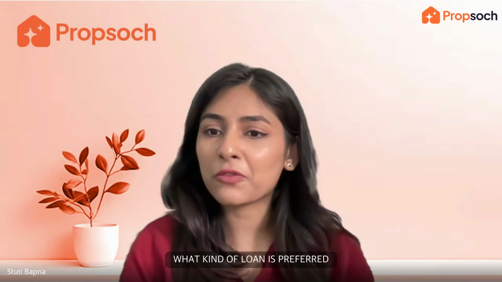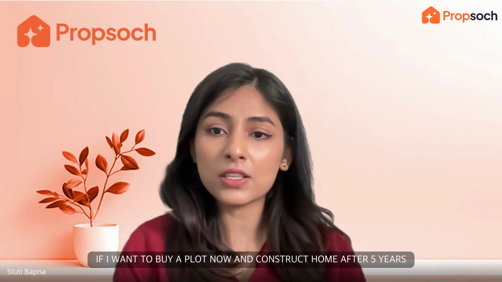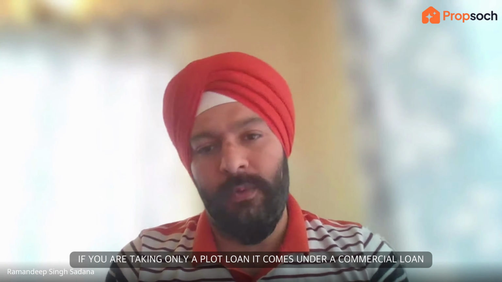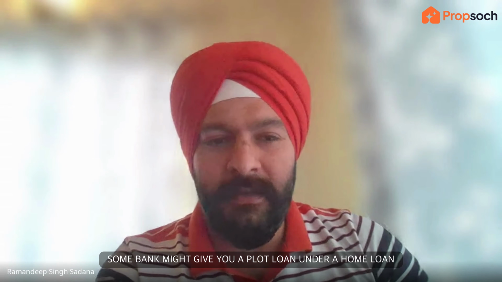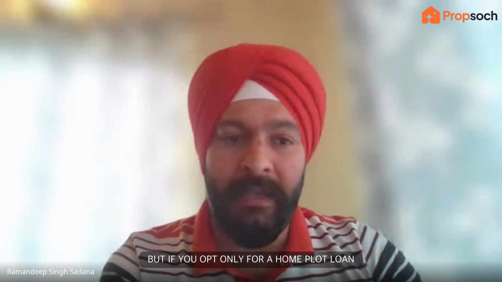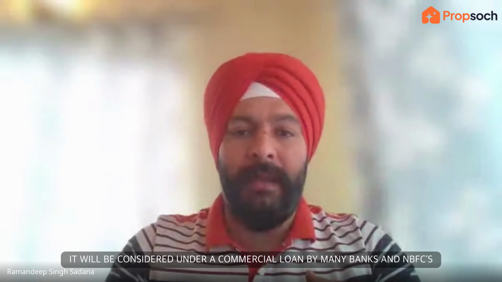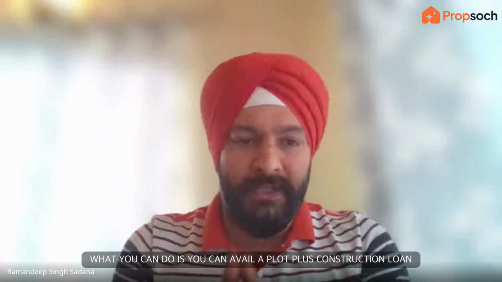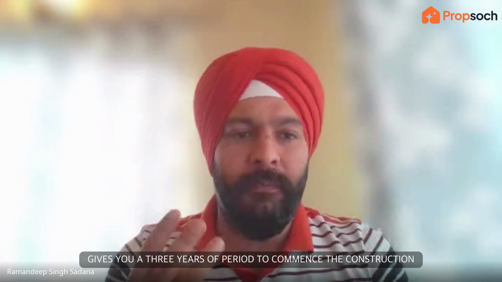What kind of loan is preferred if I want to buy a plot now and construct a home after 5 years? A composite loan, or a plot loan and a construction loan later? If you are taking only a plot loan, it comes under a commercial loan. There are policies, and there is a gray area. Some banks might give you a plot loan under a home loan, but if you opt only for a plot loan, it will be considered a commercial loan by many banks and NBFCs. What you can do is avail a plot plus construction loan. Normally, 99% of banks and NBFCs give you a period of 3 years to commence the construction.